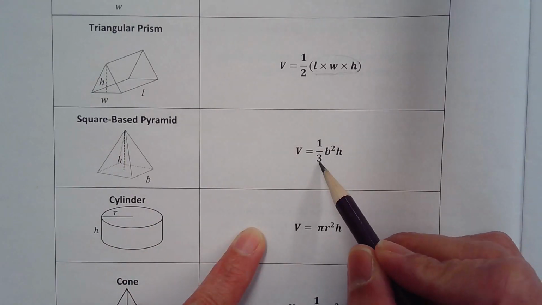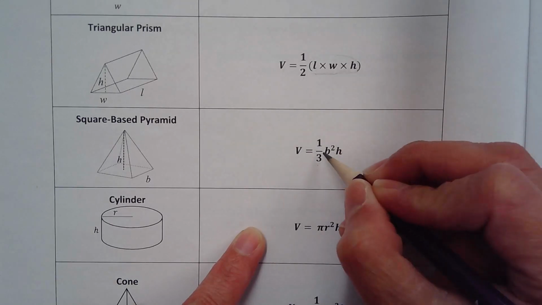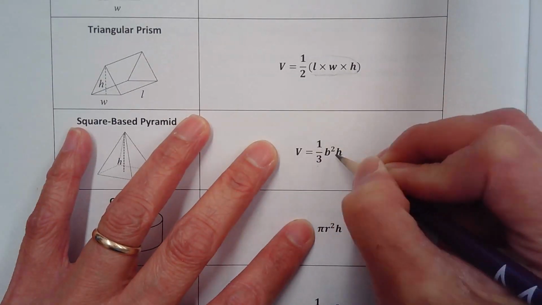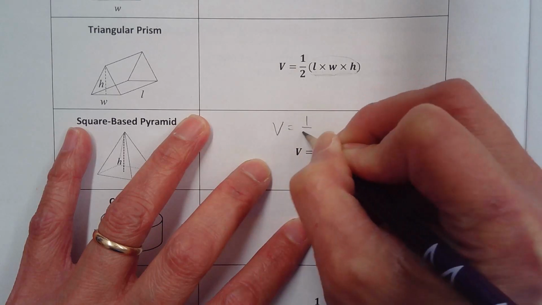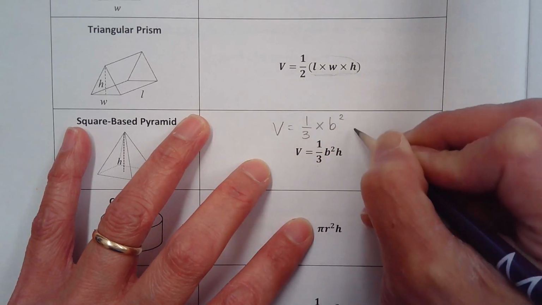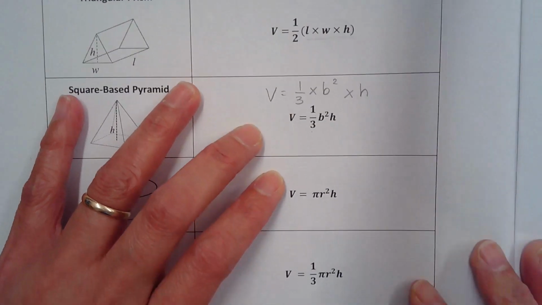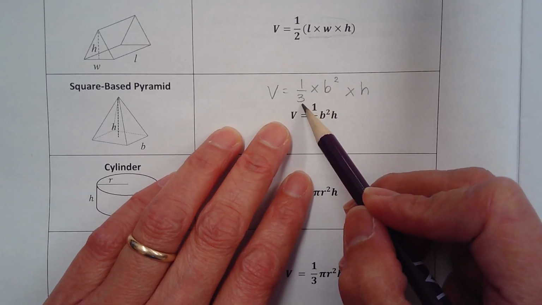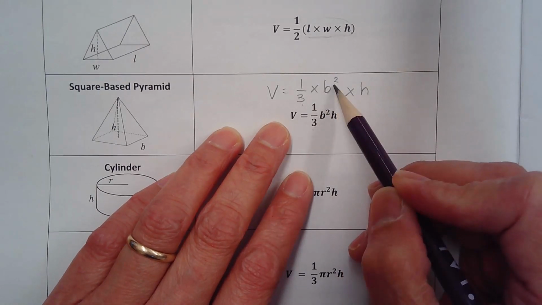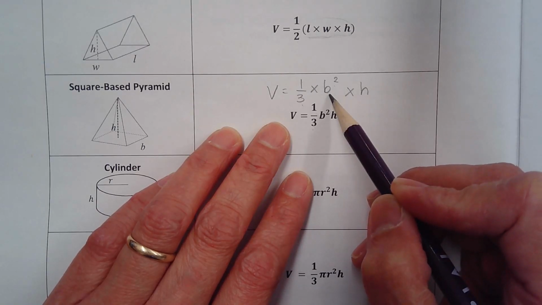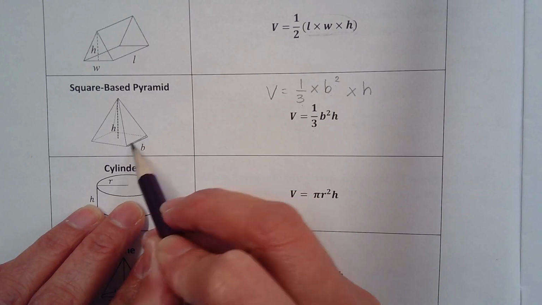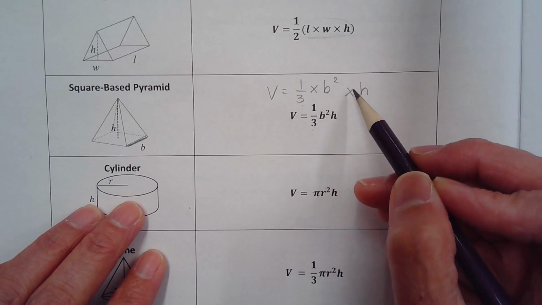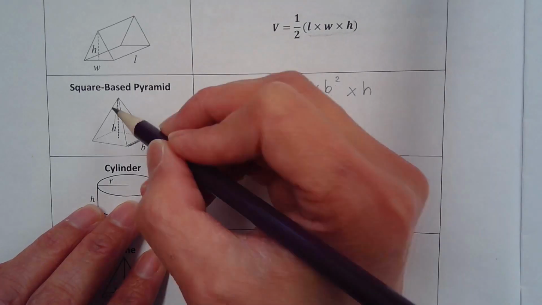Square base pyramid. It's going to be 1/3. They didn't put the times there, so if you want, you can put times. So volume is equal to 1/3 times b squared times height. Okay, so 1 divided by 3, so 1/3 times b squared. Now, what does that mean, b? Base. So the base is here, the length of the base. And then we're supposed to square that. Squared, exponent 2, times the height.